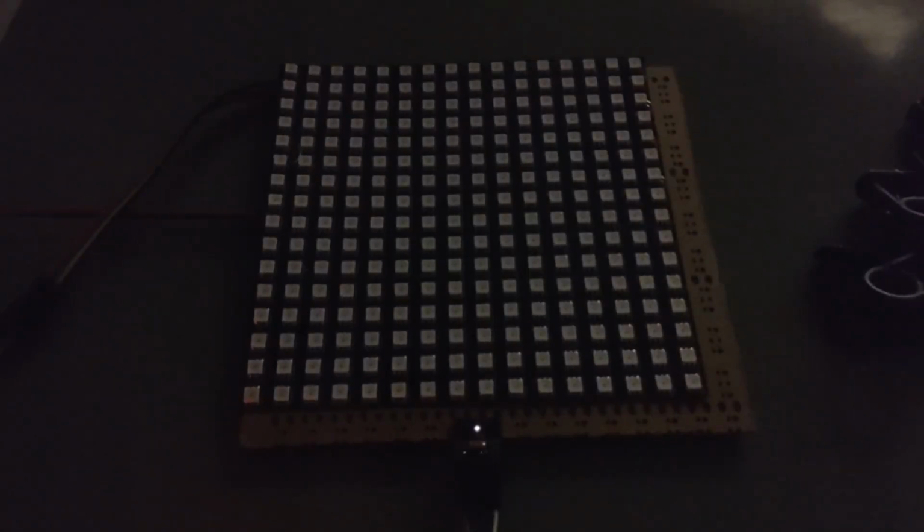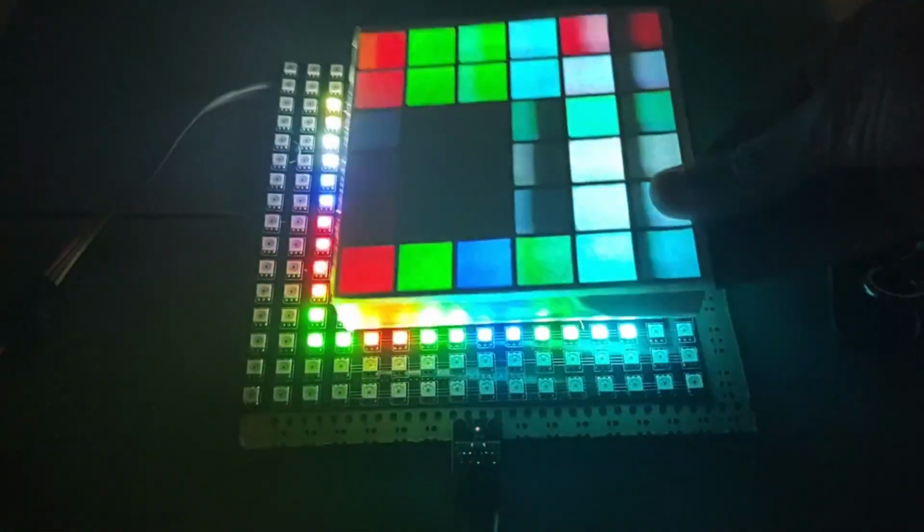Okay, let's start the demonstration. I will run the Shift application. As you can see, it's a little bit difficult to see the LED colors because the LEDs are too bright, so I created this plastic frame with some paper on top. Now it's easier to see the blocks, and now I will start playing the game.